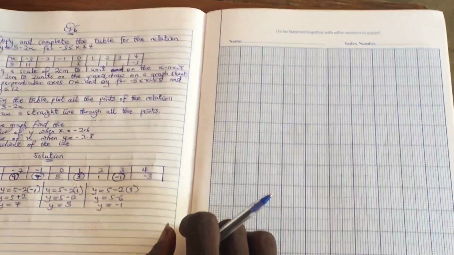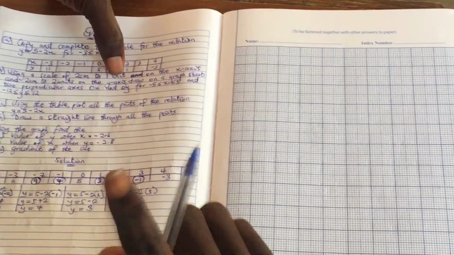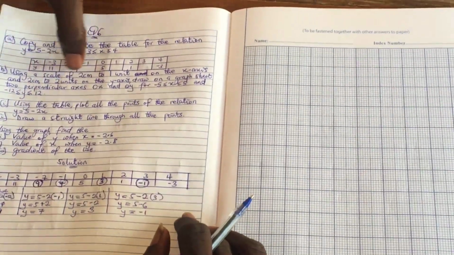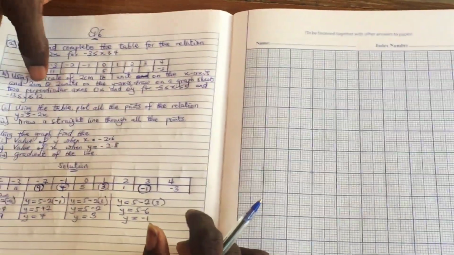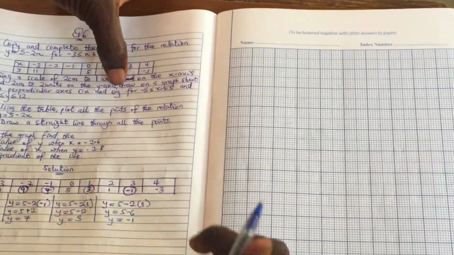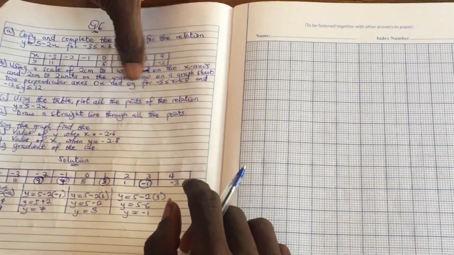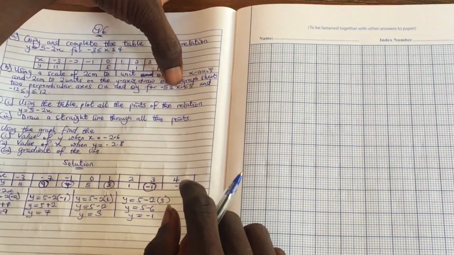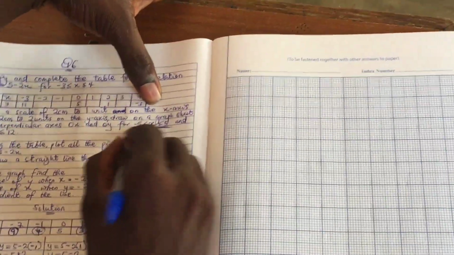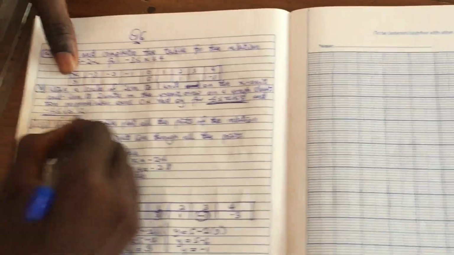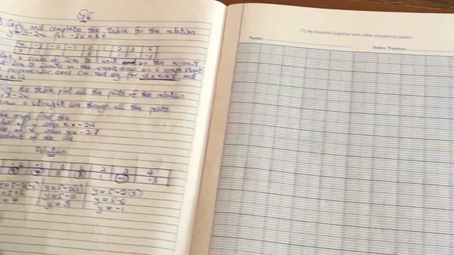Let's continue. Now, using a scale of 2 centimeters to 1 unit, always we have to consider the given scale. So using a scale of 2 centimeters to 1 unit on the x-axis and 2 centimeters to 2 units on the y-axis, draw on a graph sheet 2 perpendicular axes, OX and OY, for negative 5 less or equal to x less or equal to 5. So this means on the x-axis, we should see these values. And also on the y-axis, we should see these values. Okay, so now, let's move to the graph now.